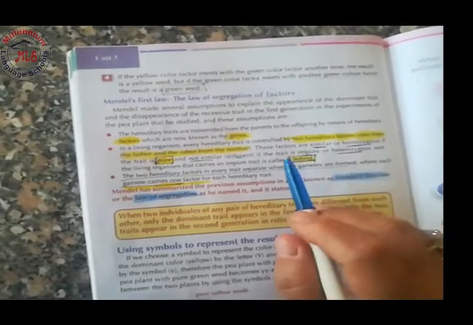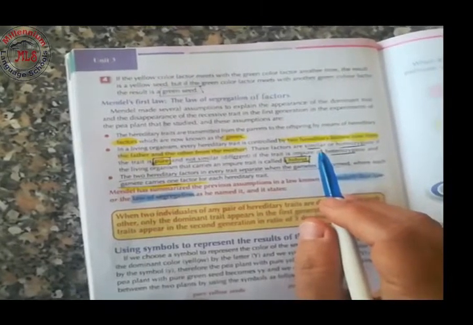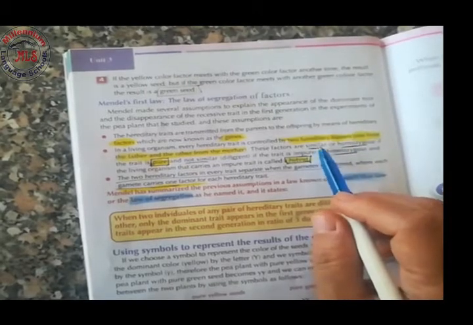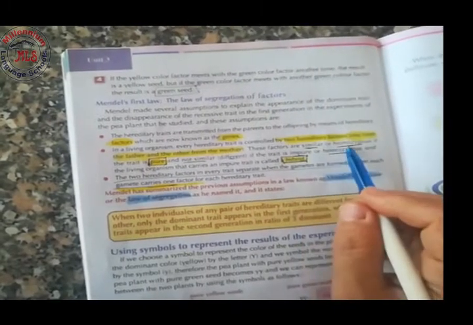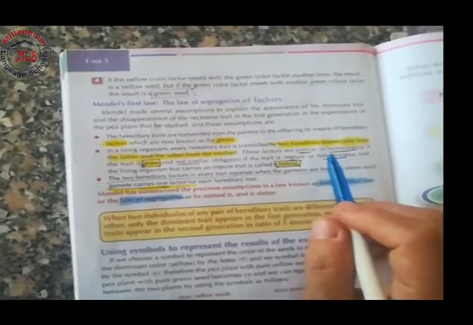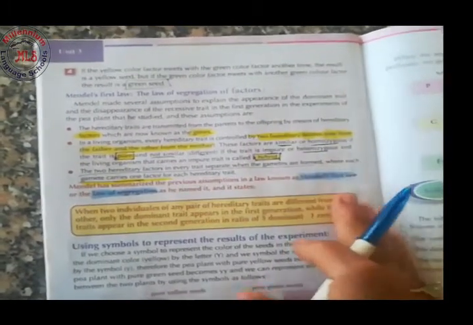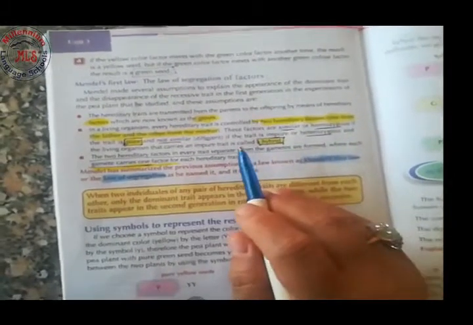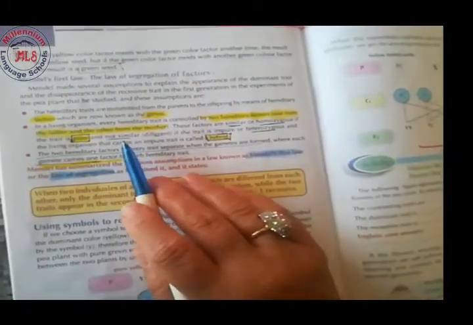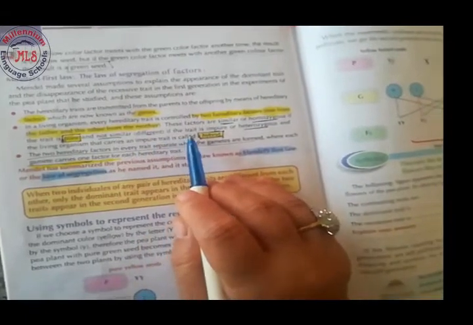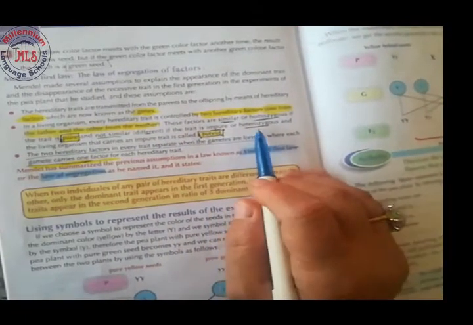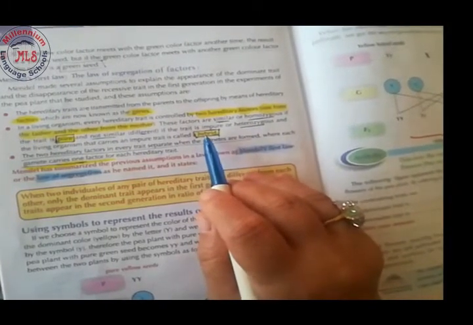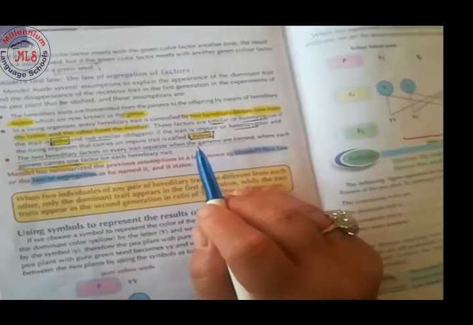If the factors are similar in the offspring, or homozygous, we have similar factors. That means the hereditary trait is pure, or this individual is pure. While if they are different, not similar, the trait is impure or heterozygous, and the individual is called hybrid.